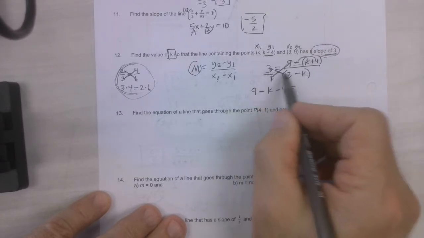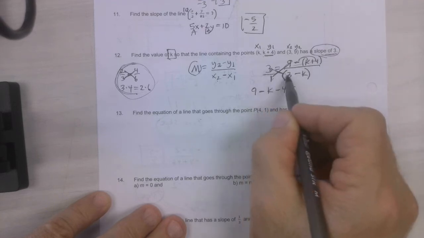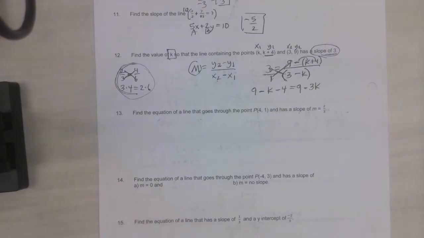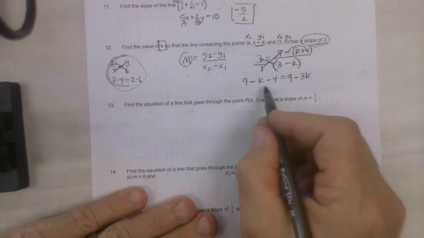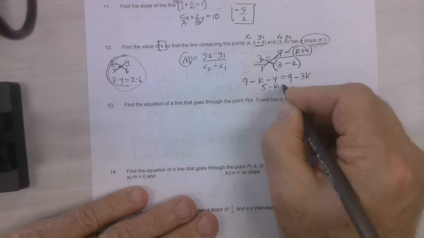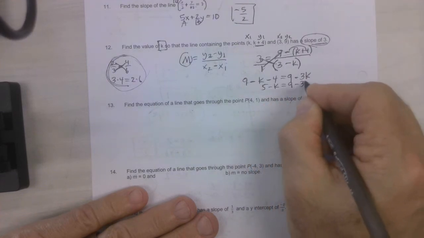So I'm picturing this times this, so that'd be 9 minus 3k. And now I've actually got something that I can solve. Now I'm going to clean this up. 9 minus 4 is 5. 5 minus k equals 9 minus 3k.